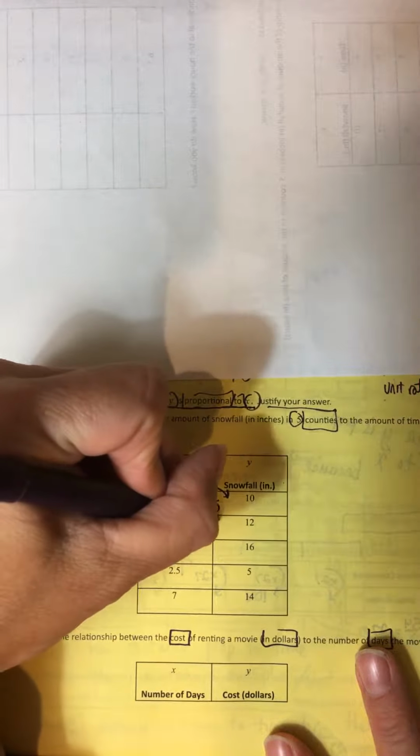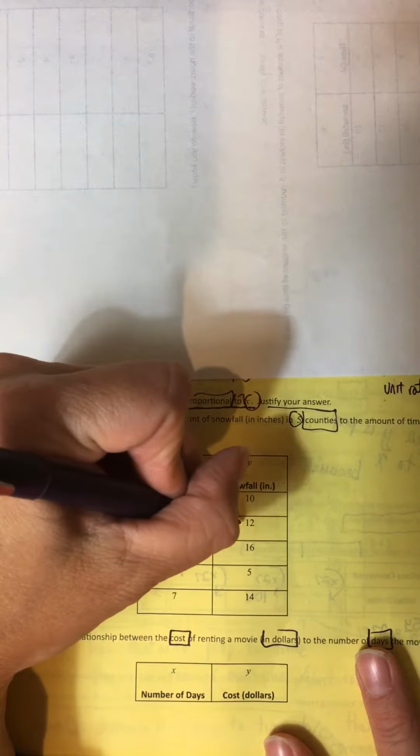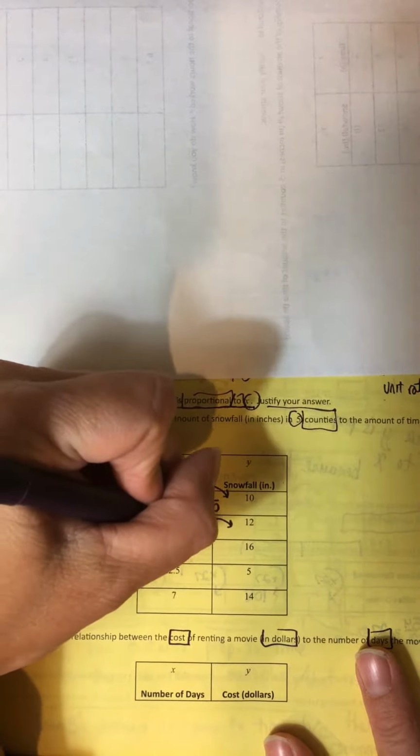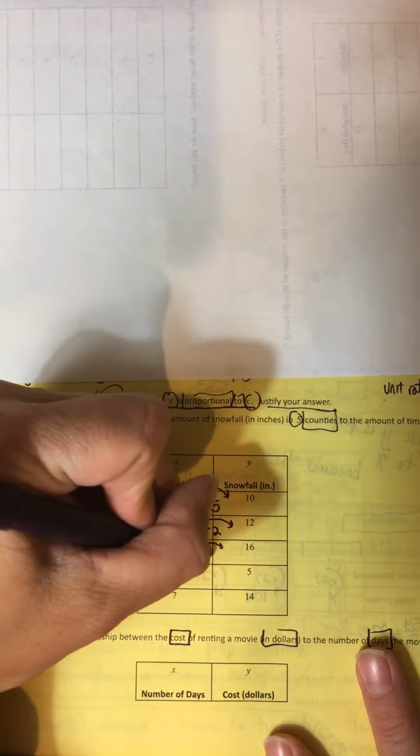And then when I move on to the next one, I see that 6 has a multiplier of 2 to get to 12. 8 has a multiplier of 2 to get to 16. 2.5, I might have to use a calculator for this one, but it does have a multiplier of 2, and so does 7 to get to 14.